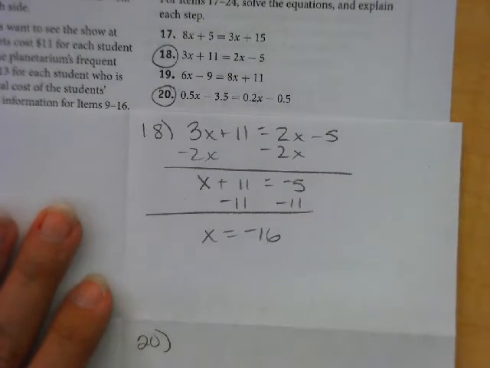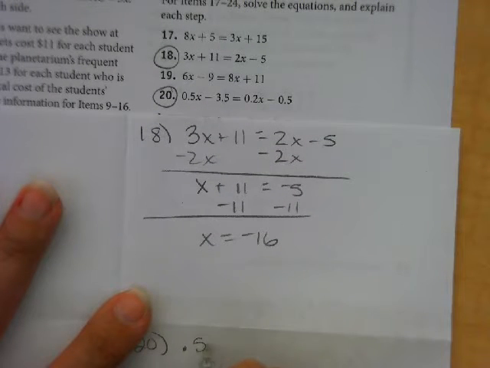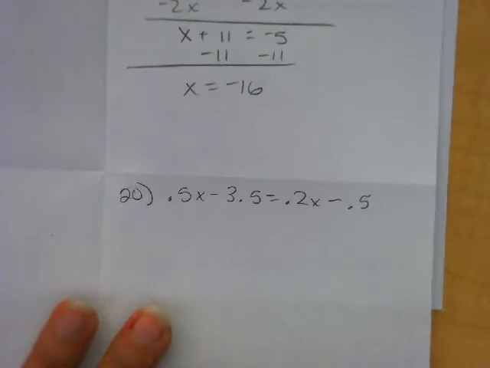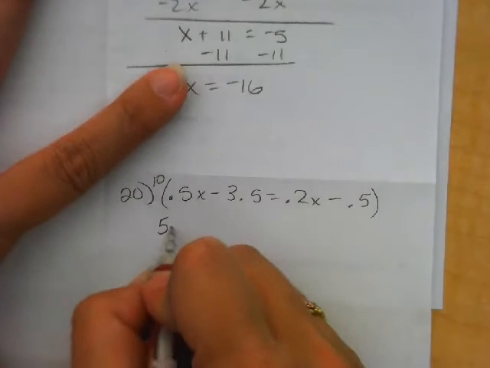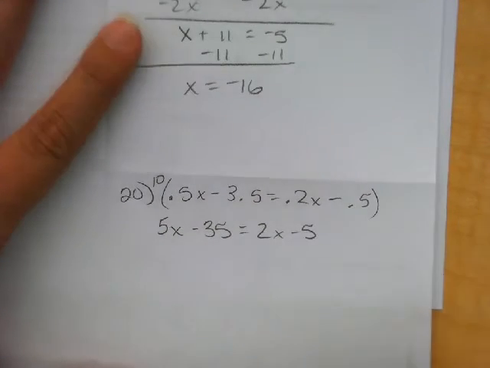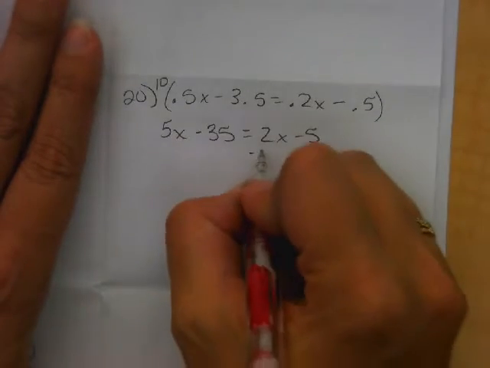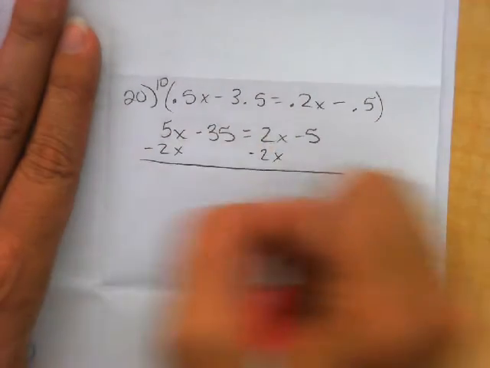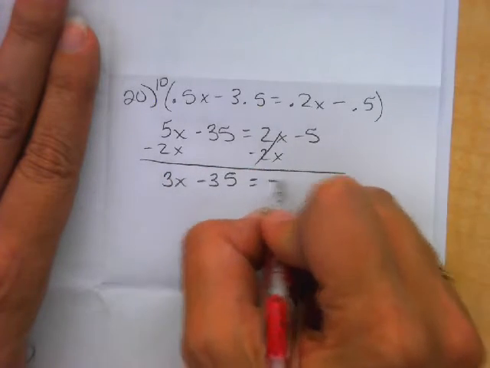Number 20 says 0.5x minus 3.5 equals 0.2x minus 0.5. If you would like to multiply this all by 10 to undo that decimal, you can. 5x minus 35 equals 2x minus 5. You do not have to do that step if you are comfortable using the decimals. Move the smaller. Guys, always move those variables first to one side before you start moving any constants.